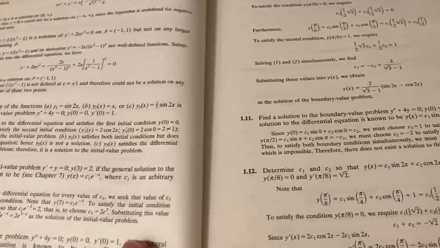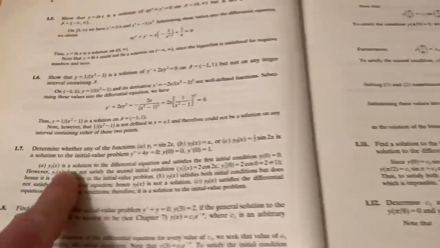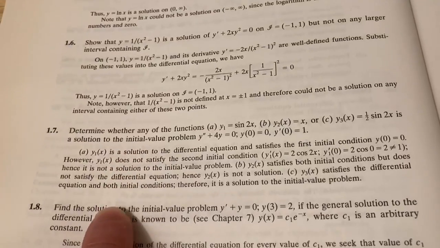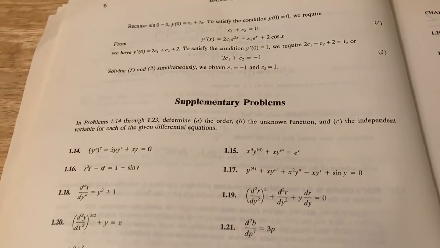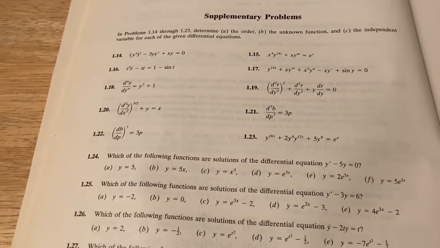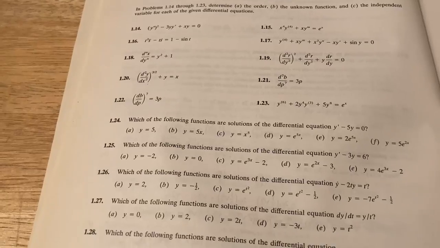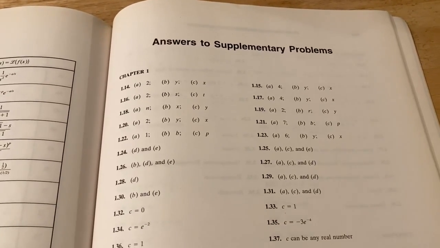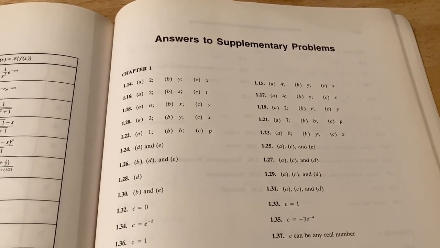And one of the great things about this book is that it solves a lot of problems for you. These all have solutions, which is really awesome. These are the supplementary problems for the first chapter, and you see there's tons of exercises that you can do for practice. So there is no lack of practice problems in this book.